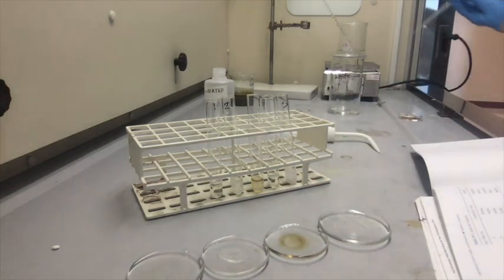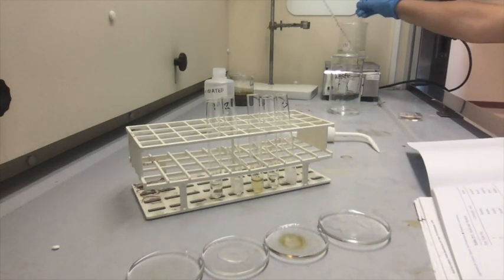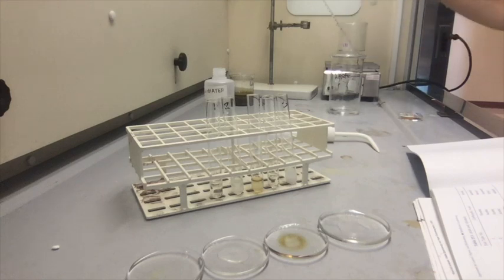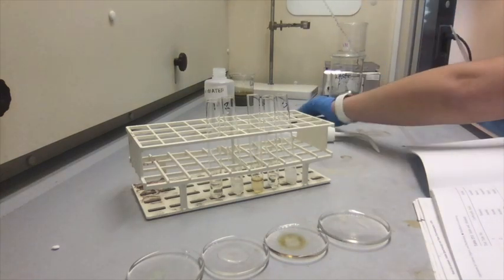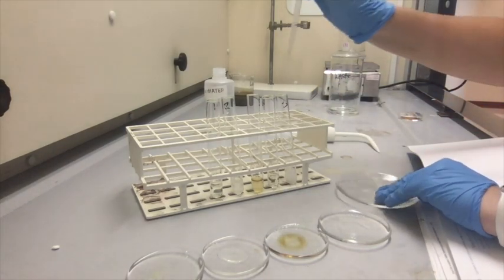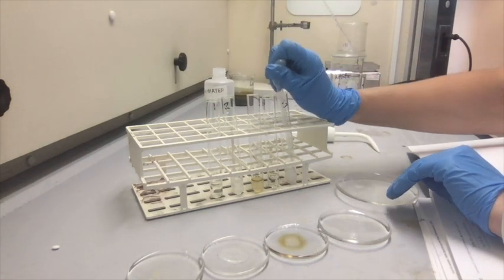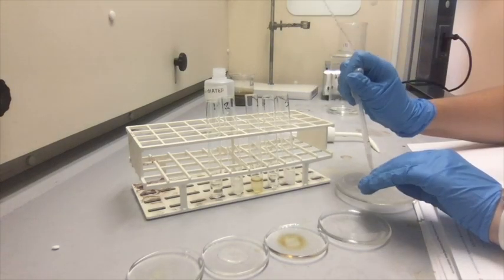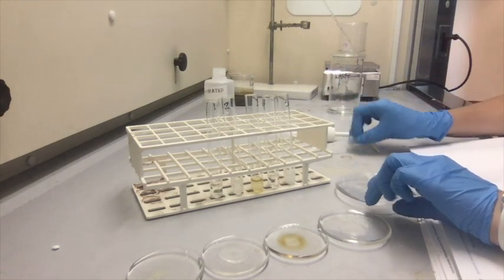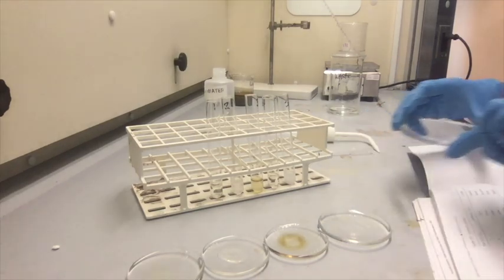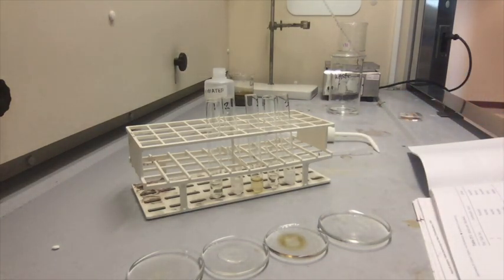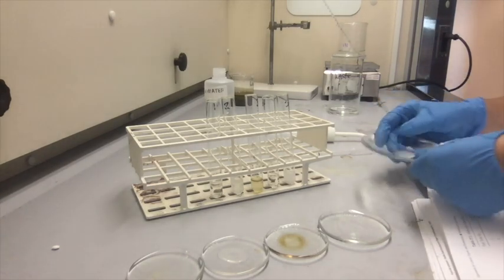And now I'm going to go ahead and grab the top layer for number 5. Oh, wait a minute. Okay, now, so this one smells like wintergreen a lot.